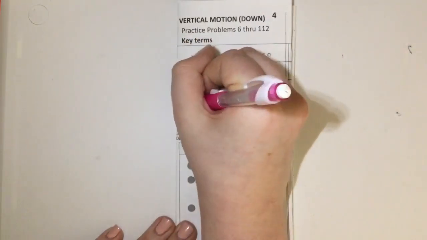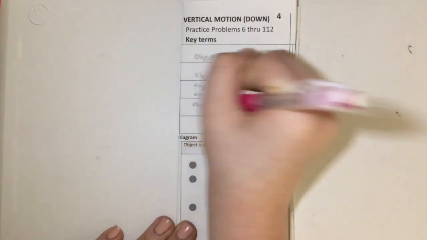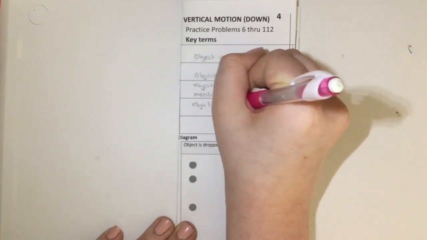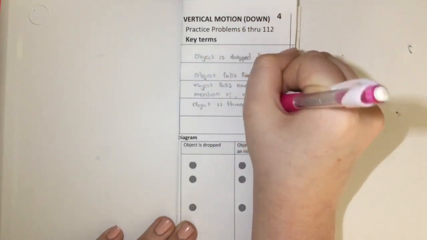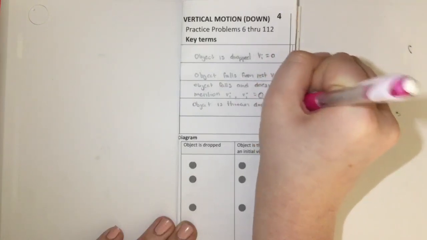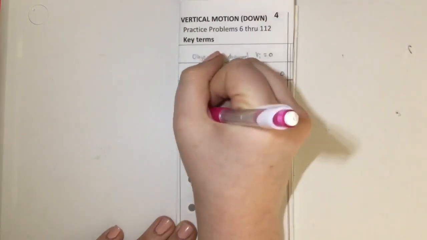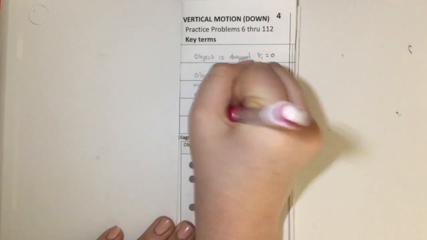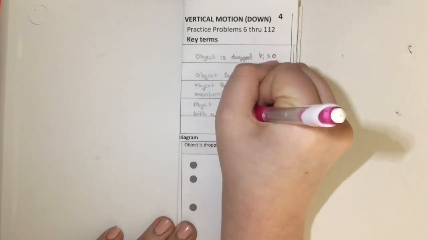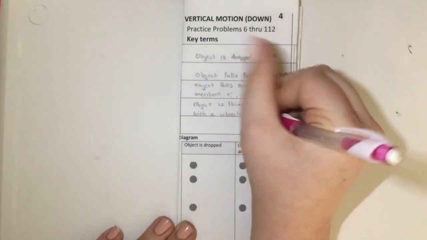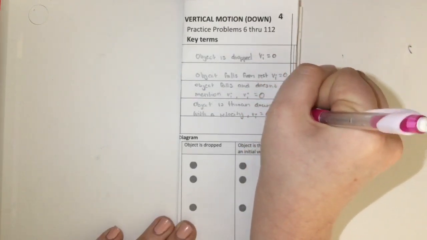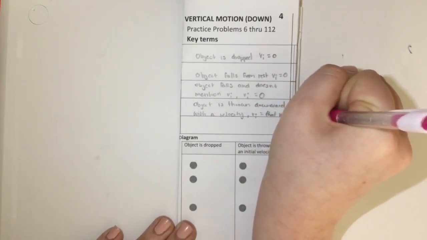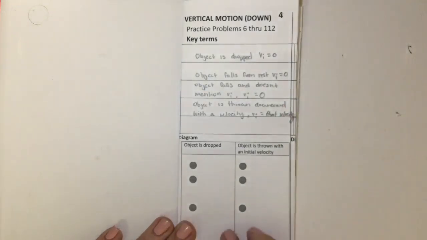So, if an object is thrown downward with a velocity, the initial velocity equals that velocity, which we'll usually tell you in the problem. Is that pretty much what that means?